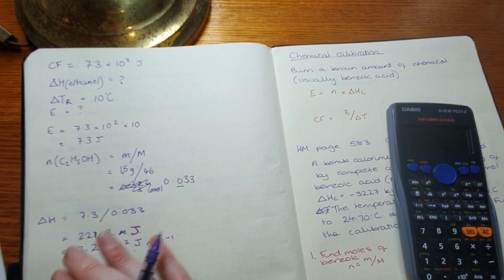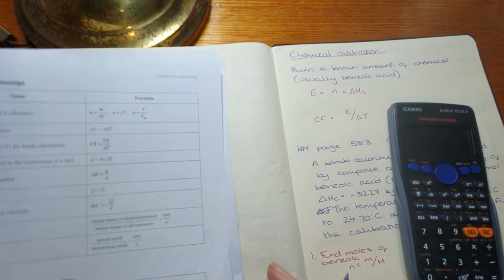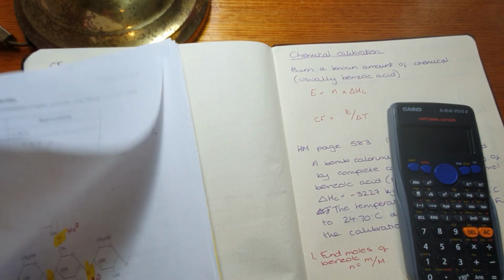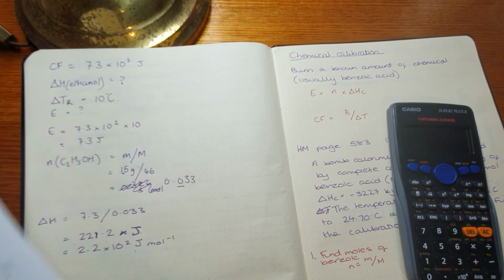Right, next question is compared to the data book. My heat of combustion is somewhere below.